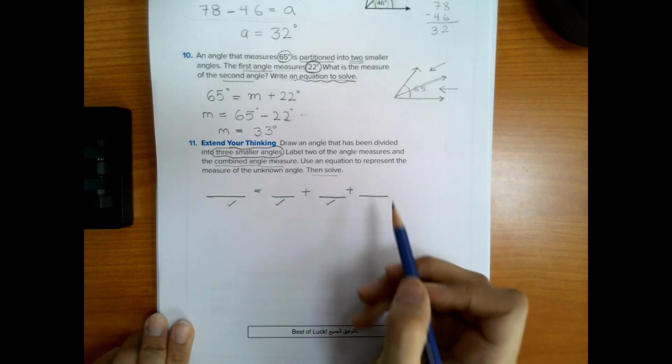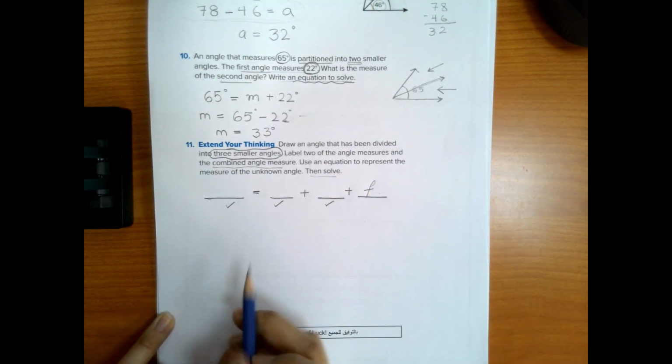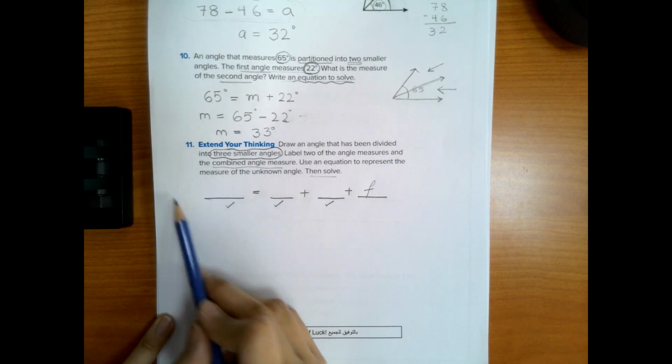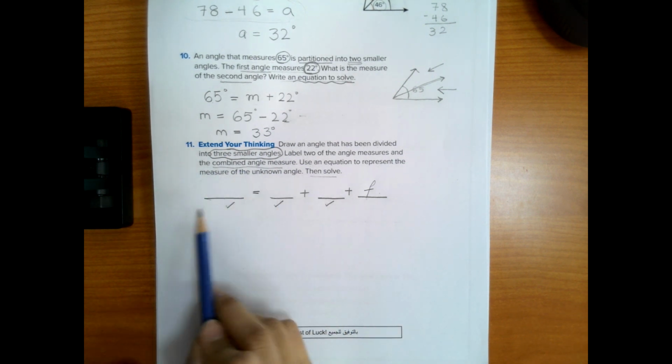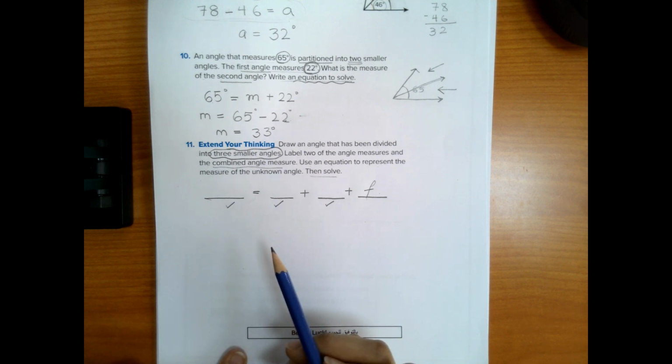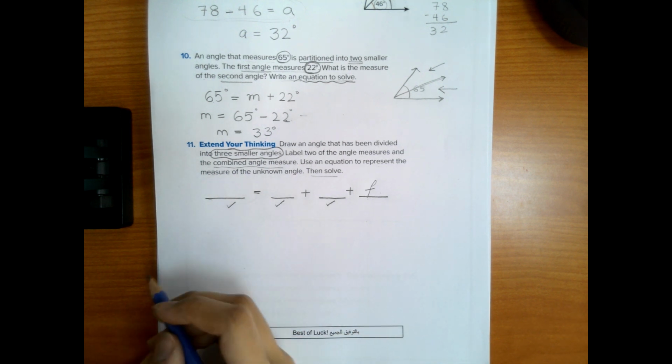So let's start with choosing an unknown. F. Okay, F. What about the total angle? Remember, this angle needs to be big enough so that we can add 3 angles to get that number. I think larger. But 58 would work, by the way. 74? 90. 75 degrees.